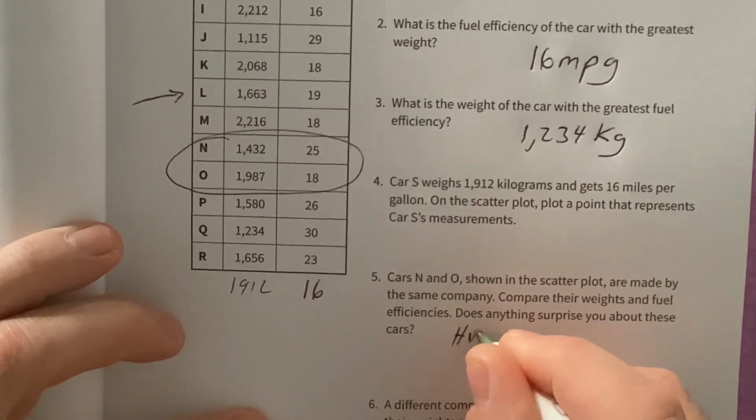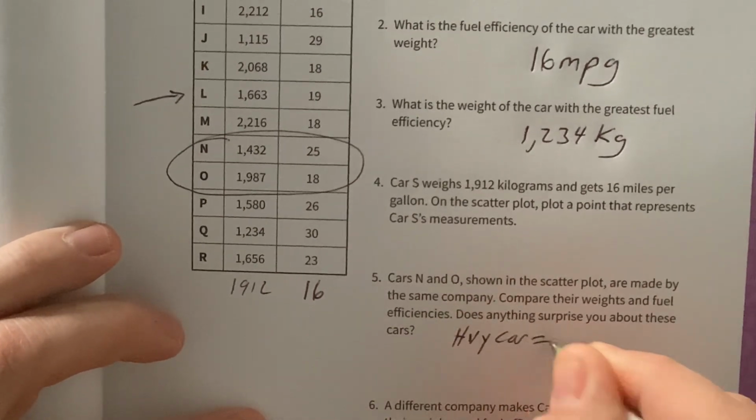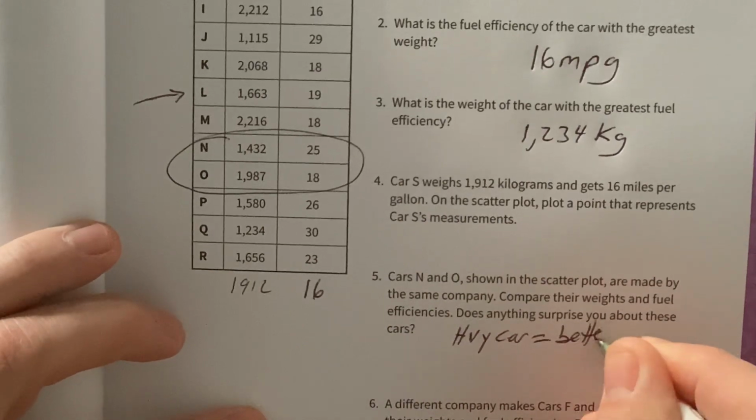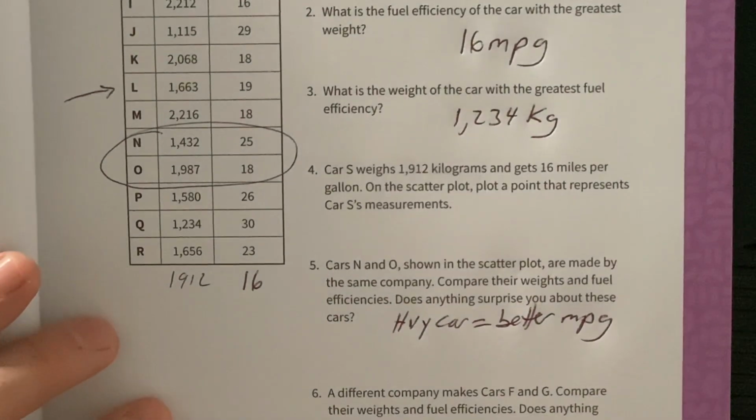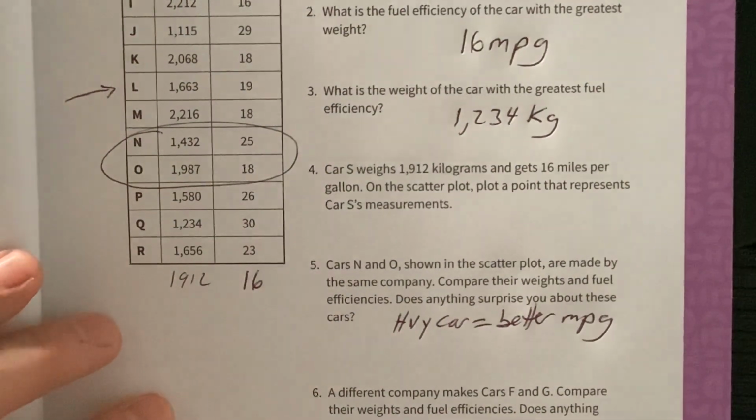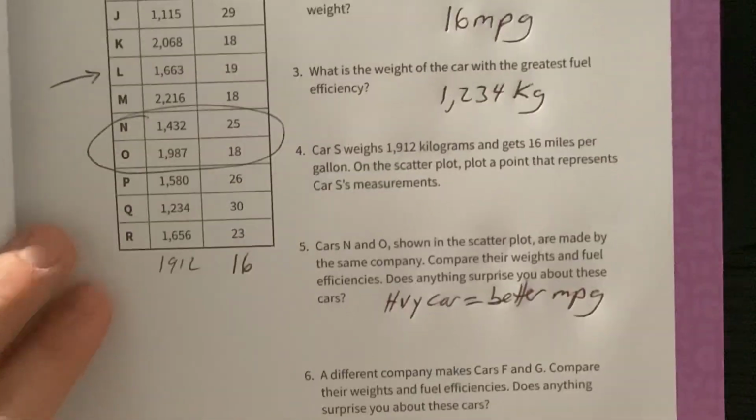Heavy car, better gas mileage. That's kind of the opposite of what you think would happen. You think your miles per gallon will go down when you got a bigger vehicle or a truck.